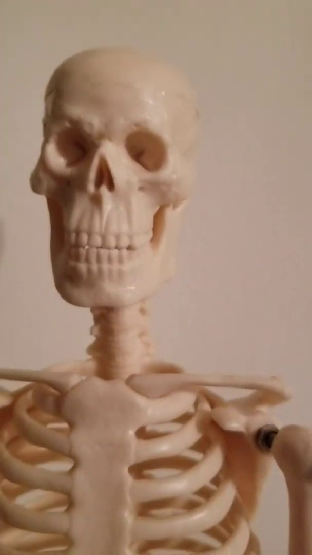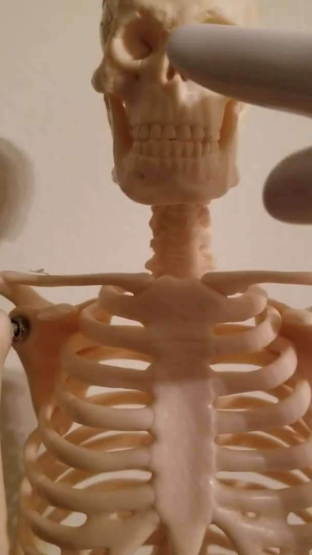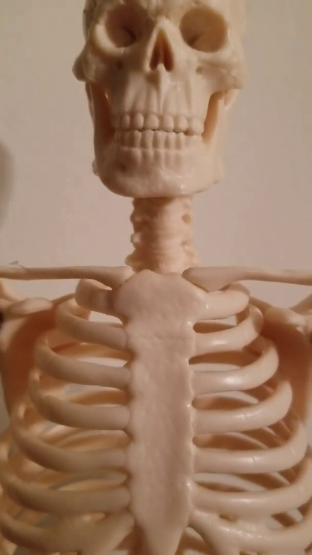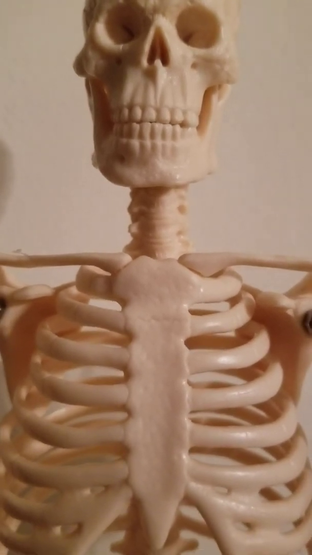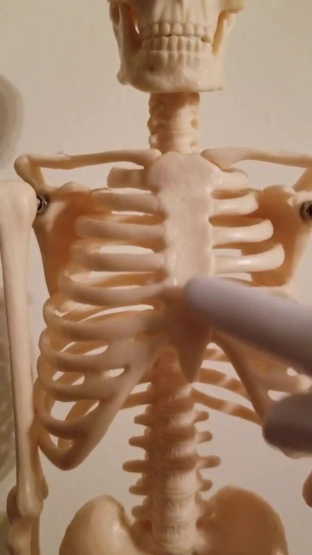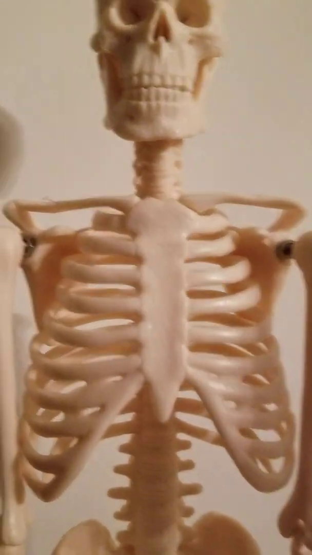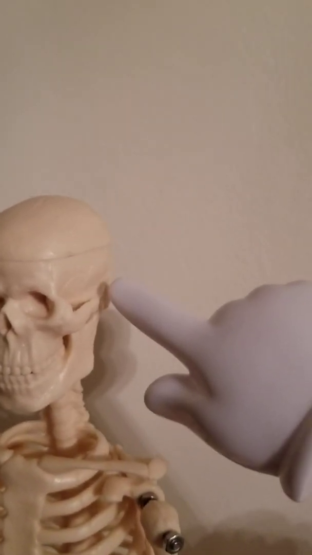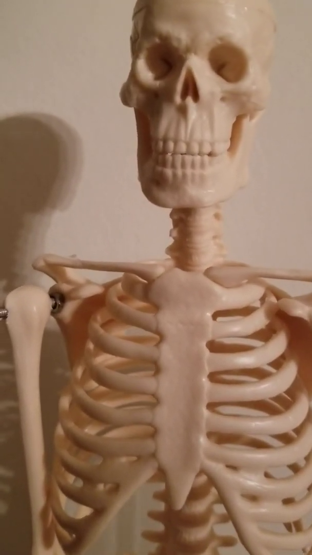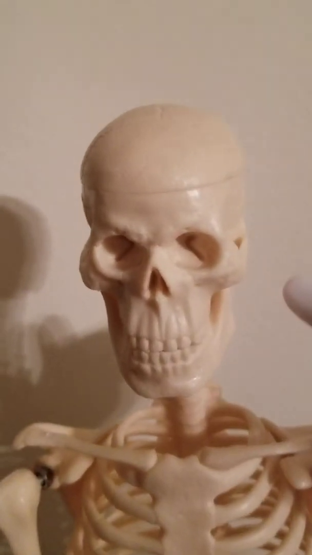Trying to get these all in frame here. Nasal bone. The occipital, parietal, and sorry, when I said sternal, temporal bone, and your zygomatic bone. Right there as well.